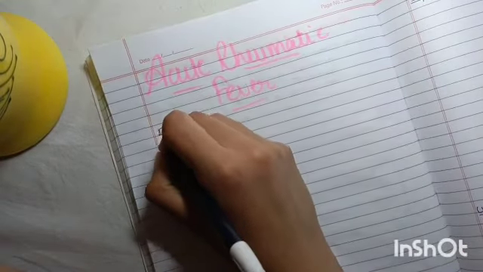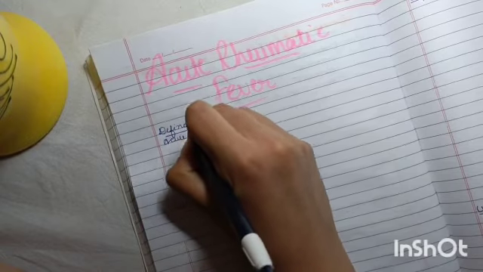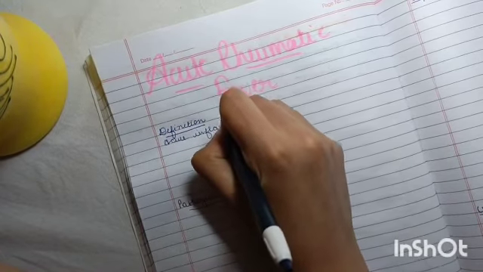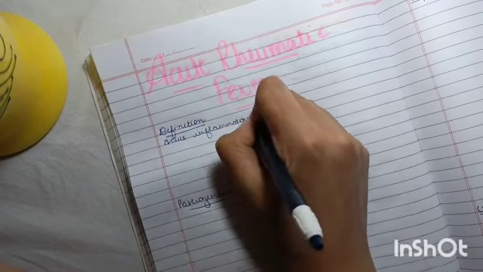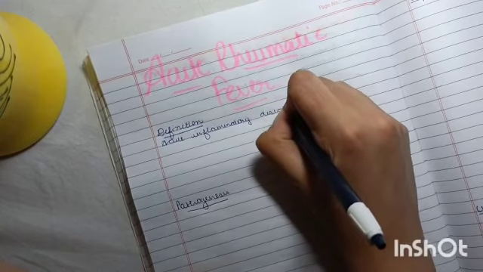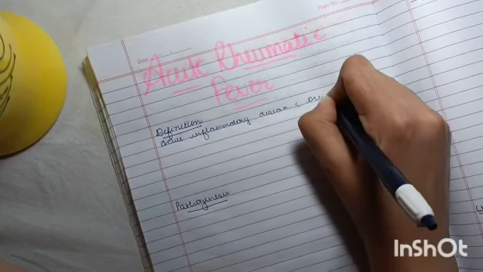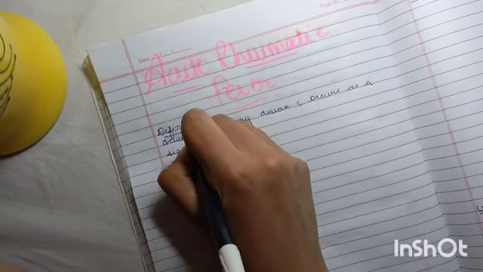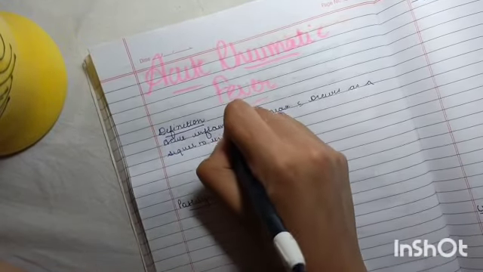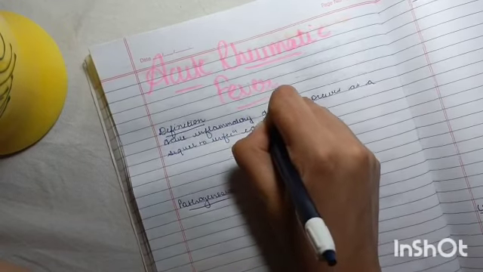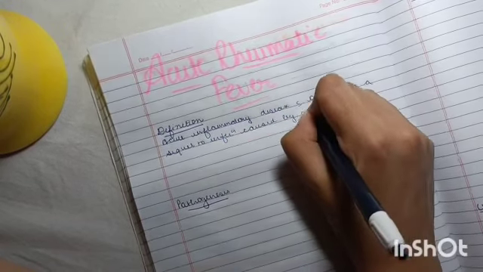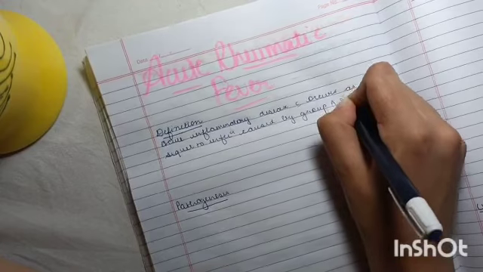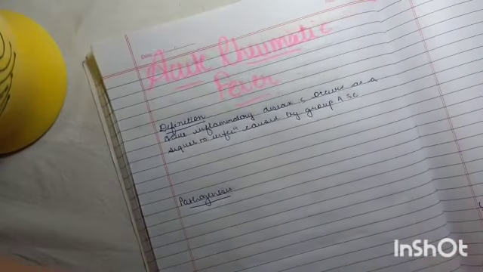It is an acute inflammatory disease which occurs as a sequel to infection caused by group A streptococci infection, right?